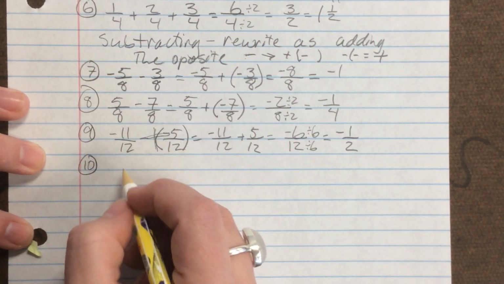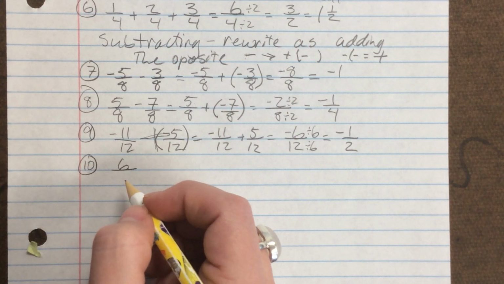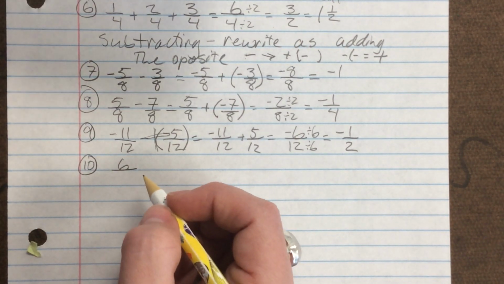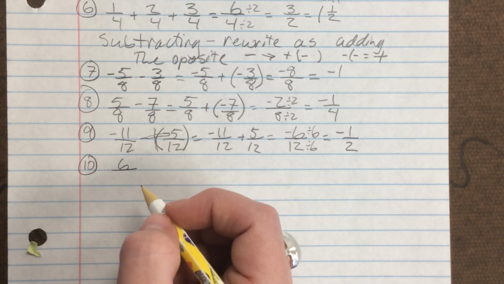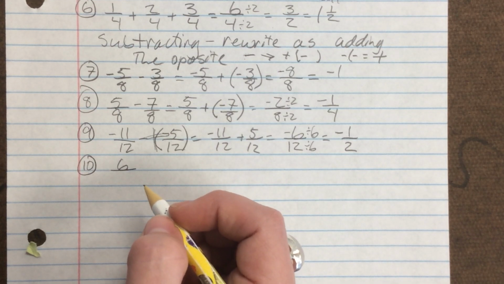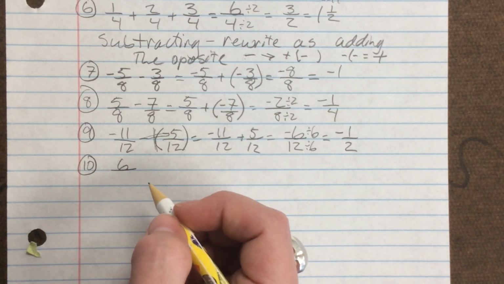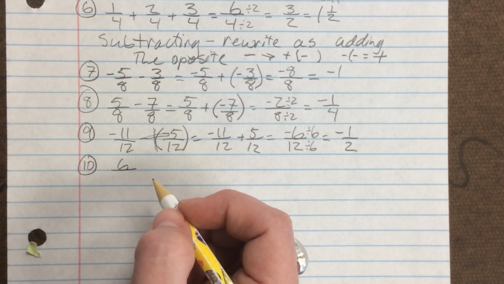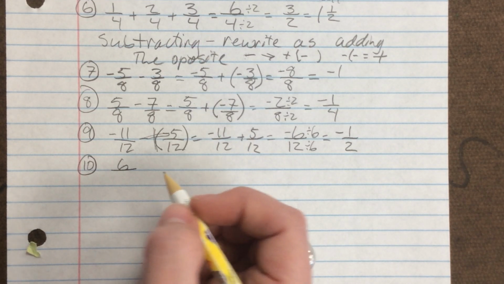Number 10, 6/100. I'm wondering if this is it. This is from a story problem. So here we go. The story problem says about 6/100 of the population of the United States lives in Florida. Another 4/100 live in Ohio. What fraction more of the U.S. population lives in Florida than in Ohio?